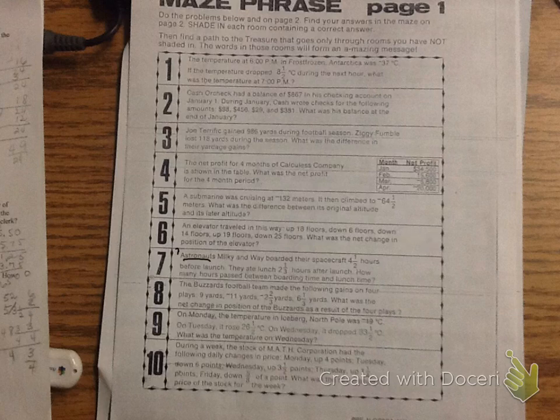Okay, so let's do 4.5 hours. So I'm going to make it a little thinner so you can see it better. So we have 4.5. Now you can see that. 4.5 hours before lunch. They ate, no, 2 1/3 hours after lunch.